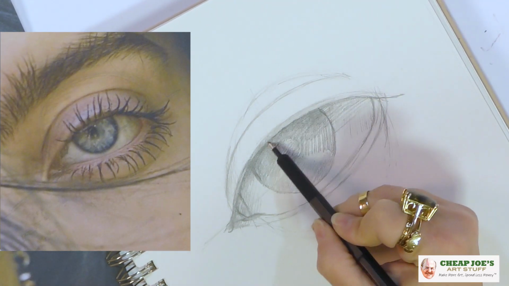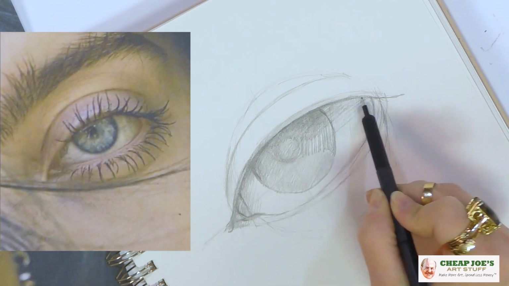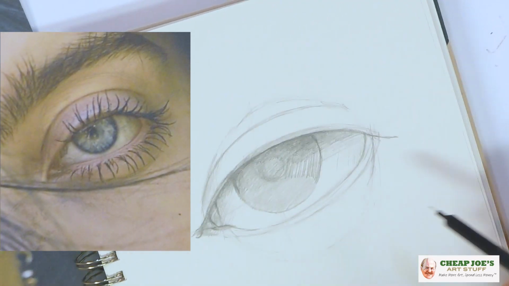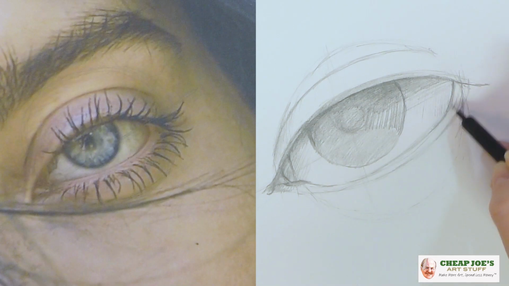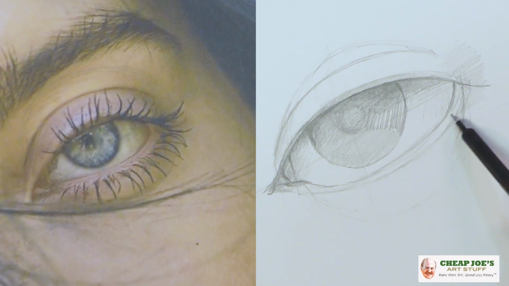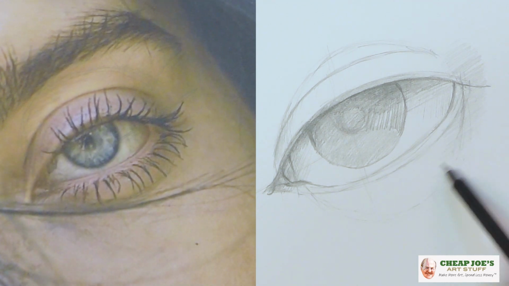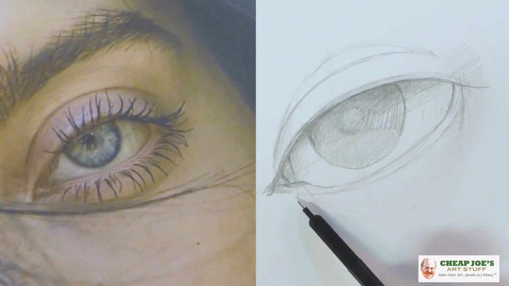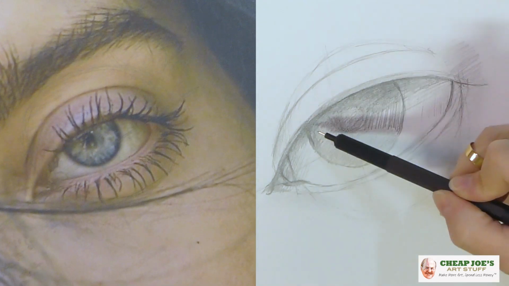Drawing eyelashes on stuff can cover a multitude of sins, I'll tell you that. But they're not the whole story. And there's an interesting shadow here along the edge of her eye that curves around and helps create that moody look, because this shadow is so pronounced.